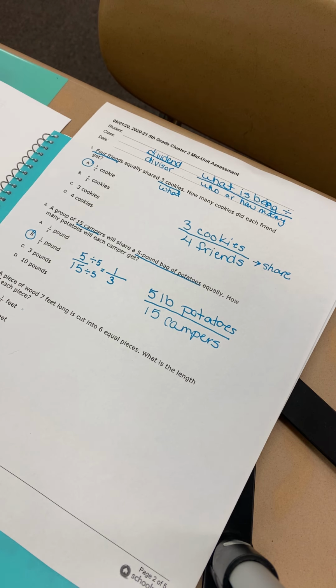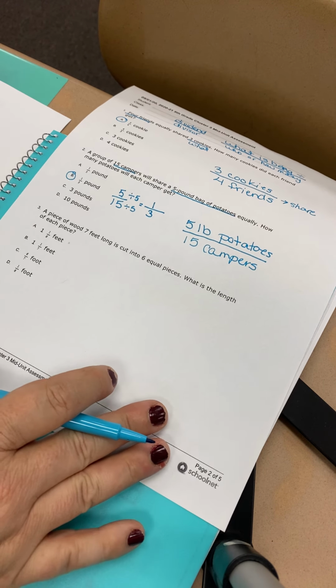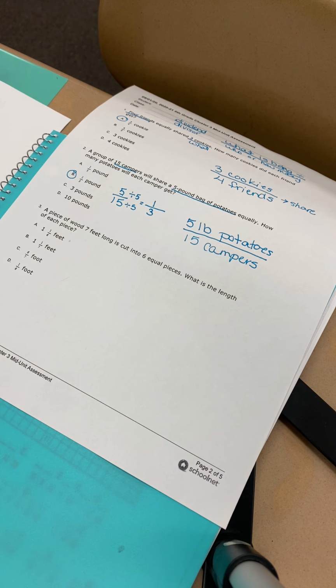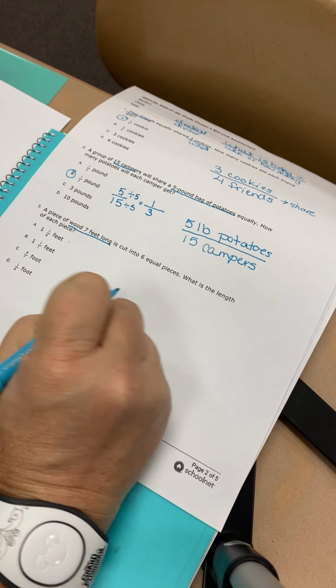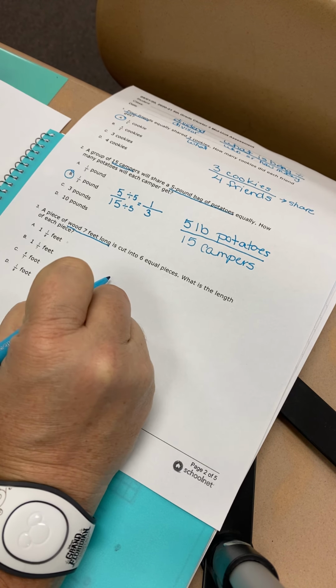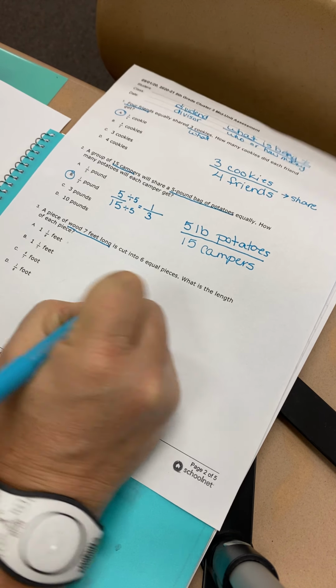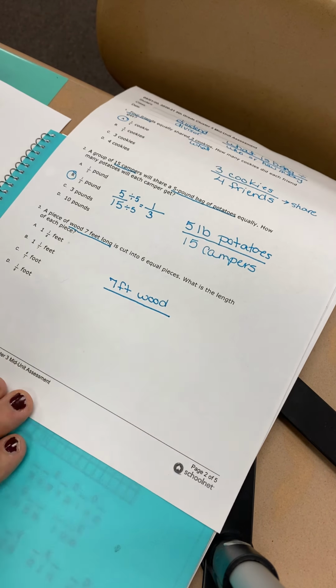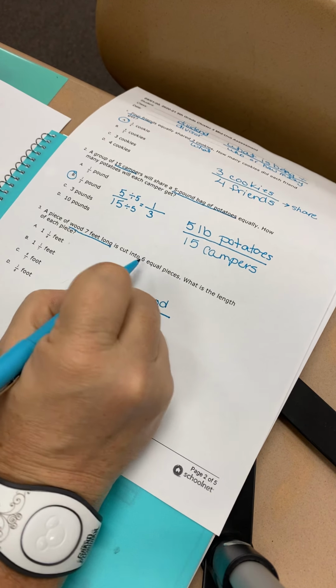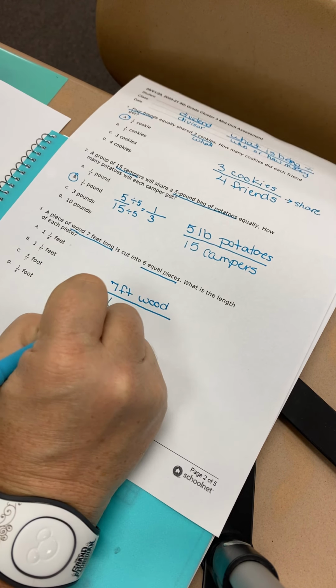All right. The next one says a piece of wood 7 feet long is cut into 6 equal pieces. What is the length of each piece? So what is being cut? And it's this piece of wood that is 7 feet long. So I'm going to say 7 feet wood. And how many pieces? 6 equal pieces.